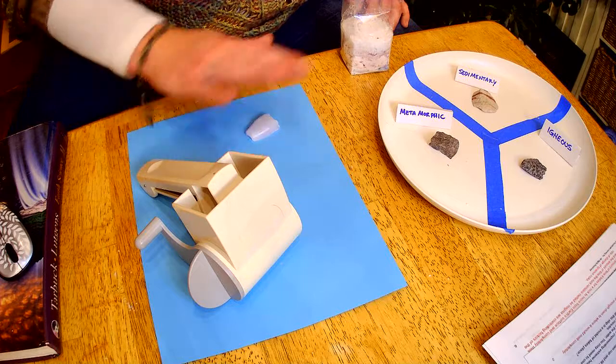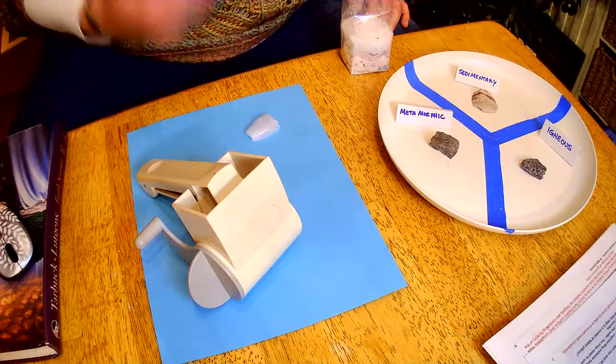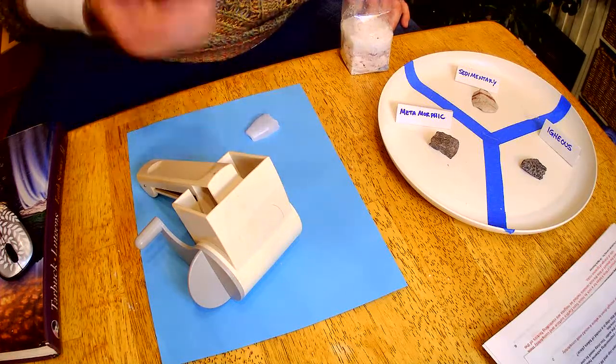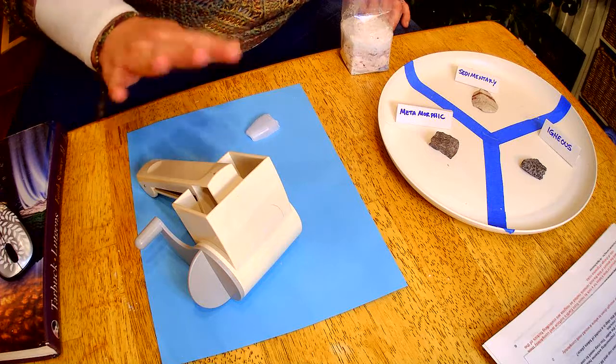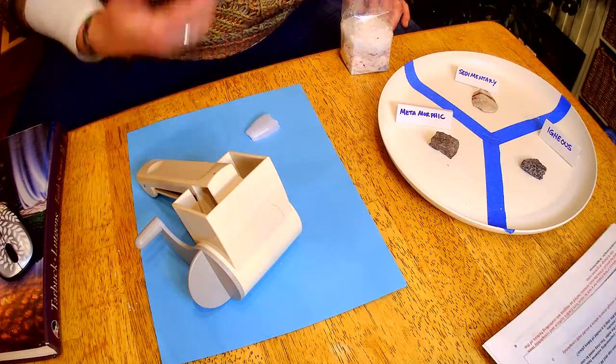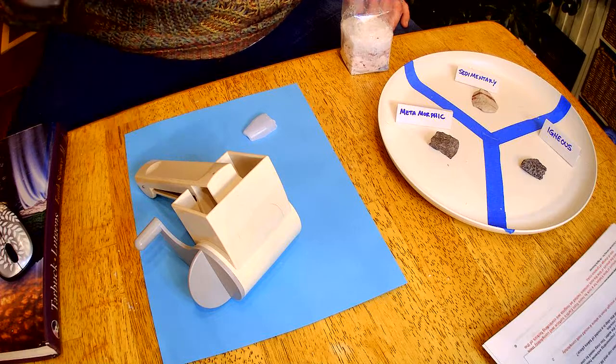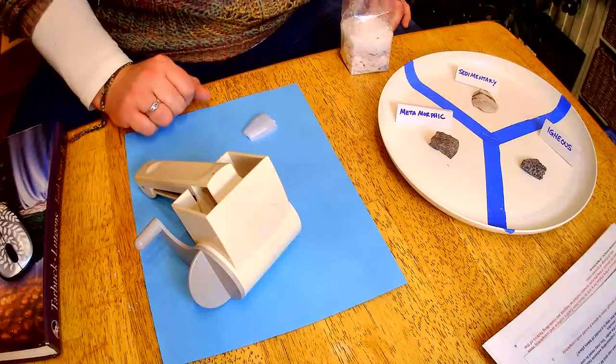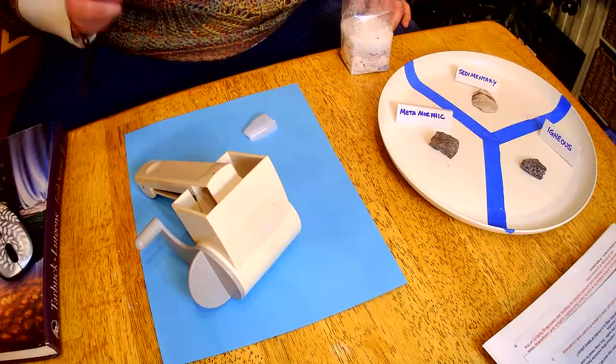Now, this demonstration uses all household stuff. So if you have these materials at home, and your family's okay with it, of course, by all means feel free to give it a try. It is neat to do it this way because it helps you visualize something that normally you would have to observe over millions of years to see in action.